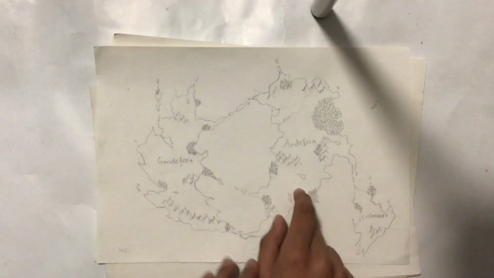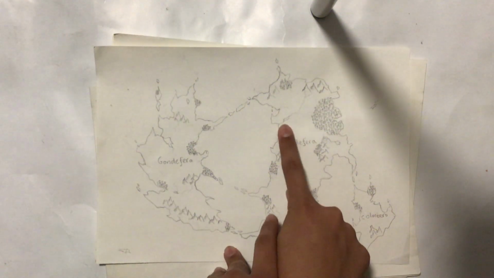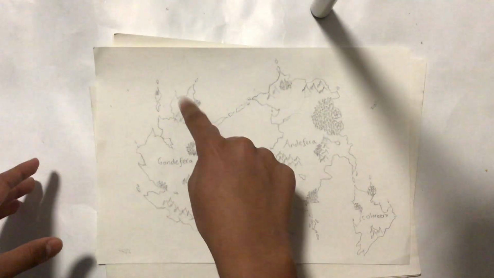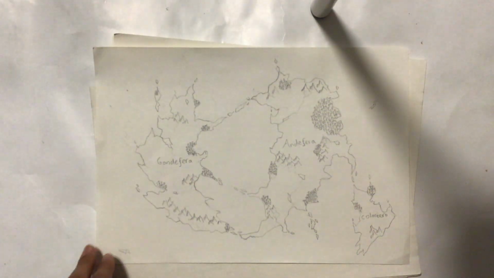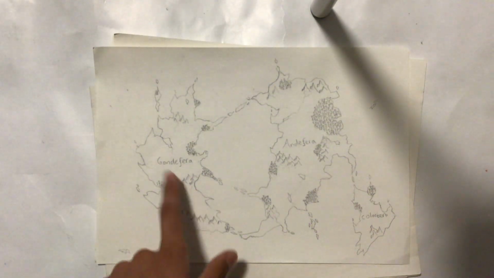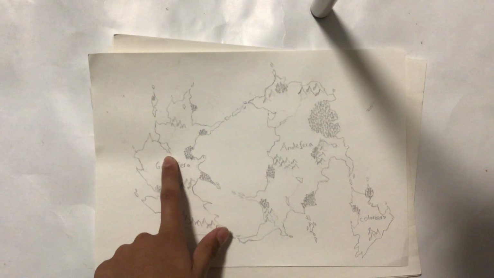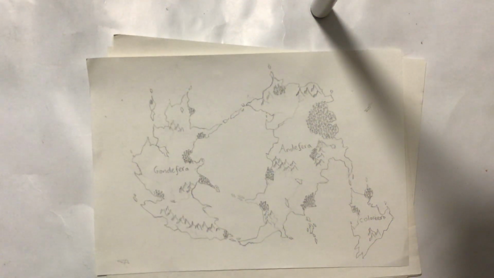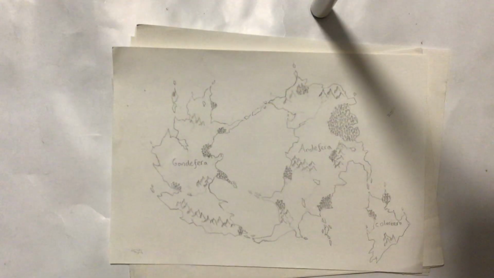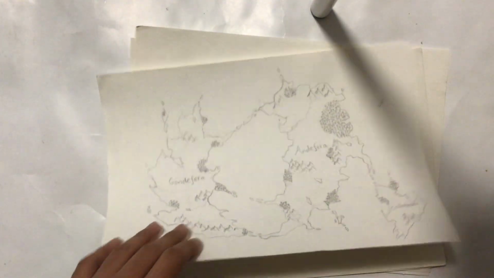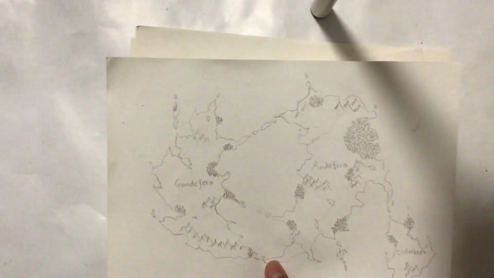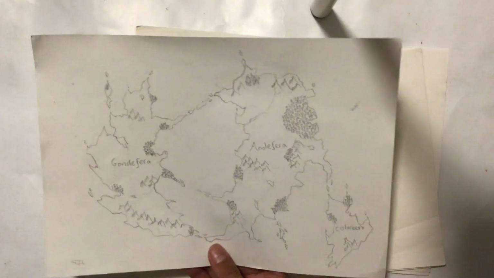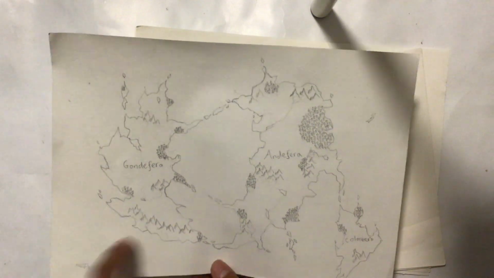I've made one, two, three, four, five, six different lakes. There probably should be more. This technically could be either a really small sea or a lake, so I guess I'll call it a lake. It's a pretty big size for a lake. Yeah, that's all it is. If you have ideas for ocean names or names for mountain ranges, let me know.